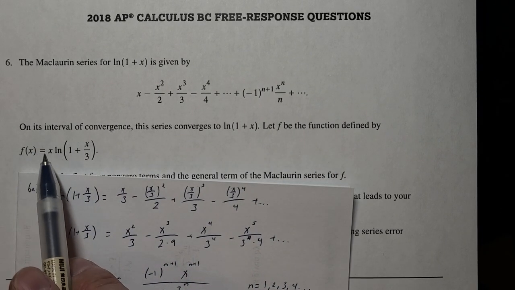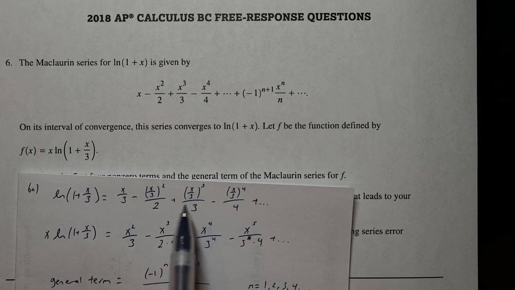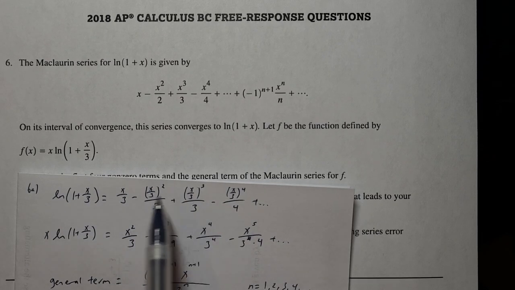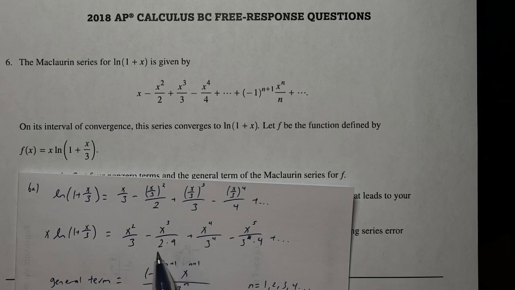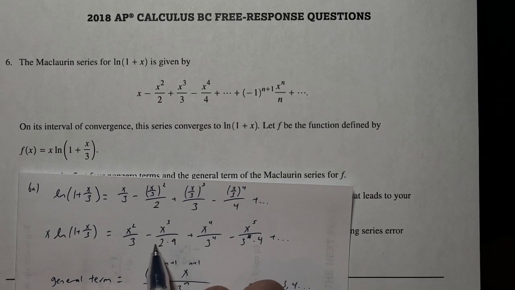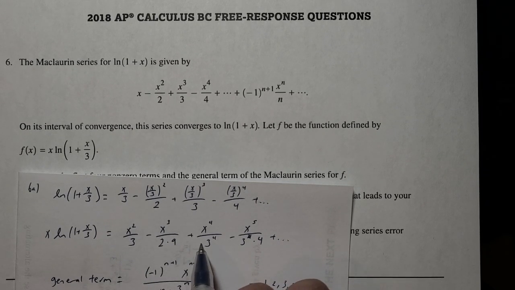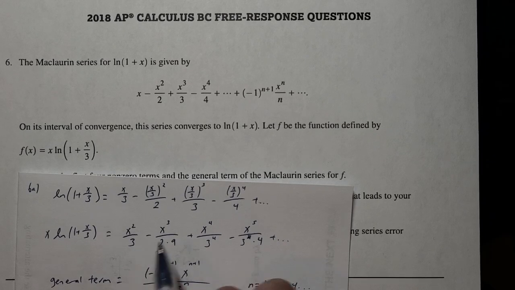And then our function is x times ln of 1 plus x over 3. So this is a power series representation. Multiply both sides of this equation by x. So each term multiplied by x, you get this. So this is the first 4 terms over here. Okay, you don't have to simplify, and I shouldn't have done that either because it's a little bit harder to get the general term. But this is 2 times 3 squared, this is 3 times 3 cubed, this is 4 times 3 to the 4th, this is 1 times 3 to the first power. So that's the pattern right there.